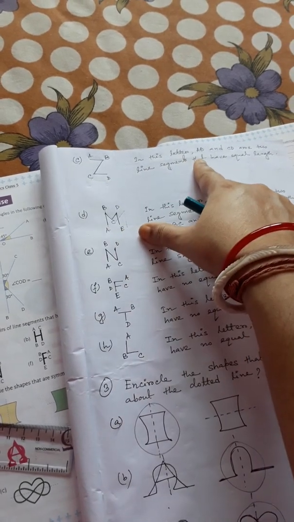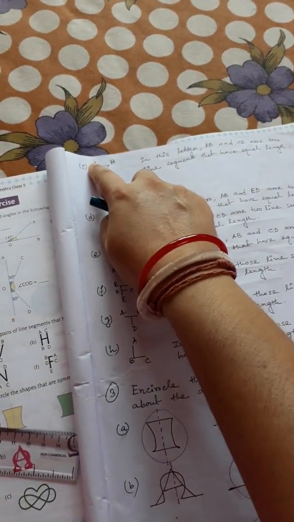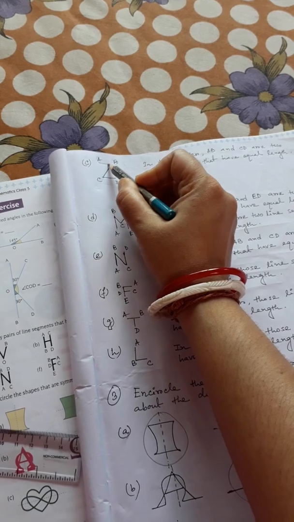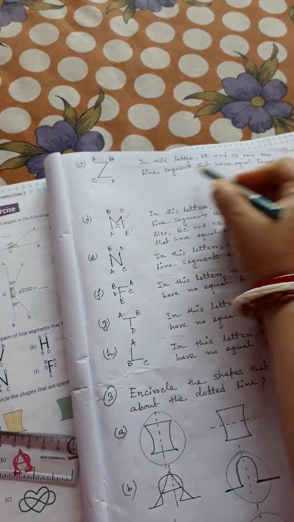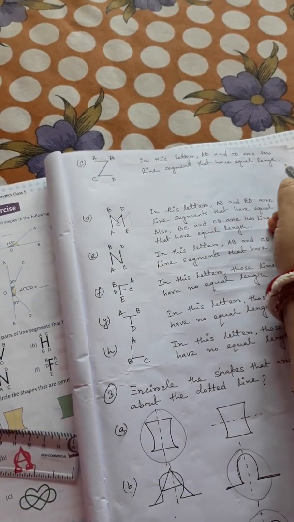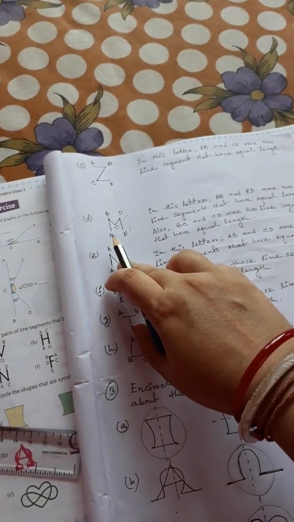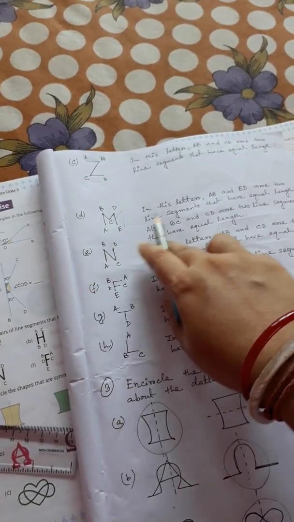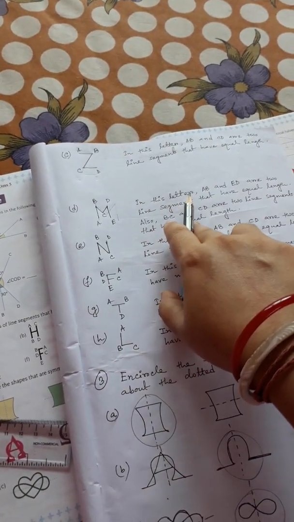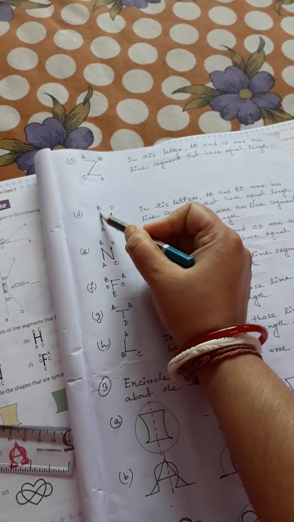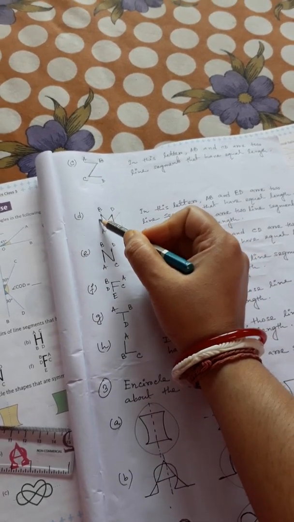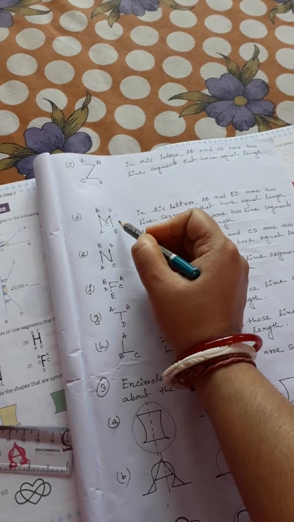In this figure, AB and CD, this one and this one, are two line segments that have equal length. Okay, question number D, in this letter, AB and DE are both line segments that have equal length.